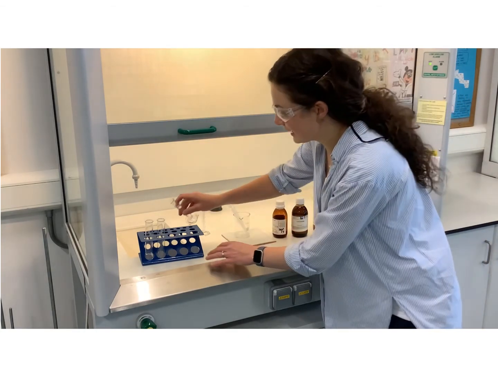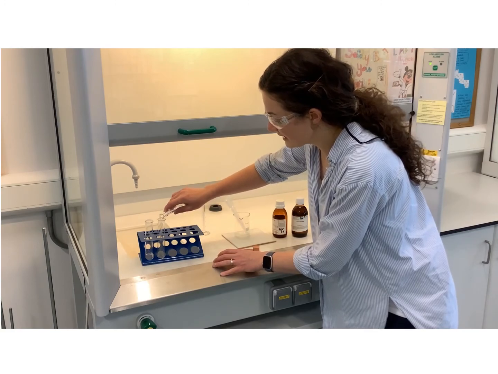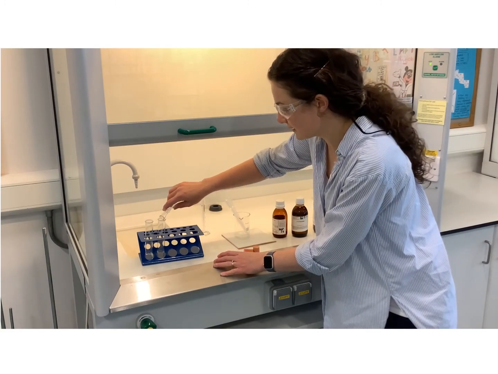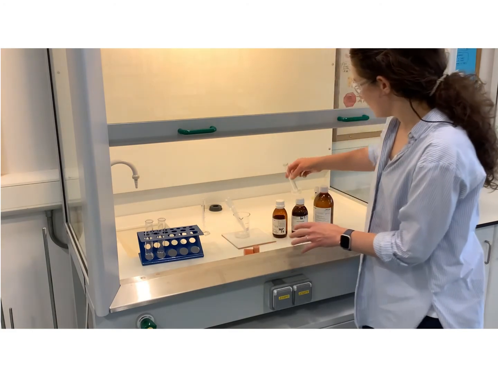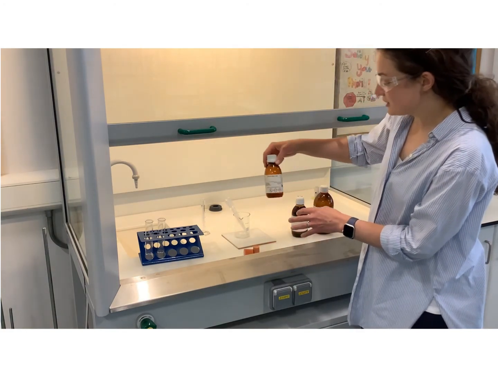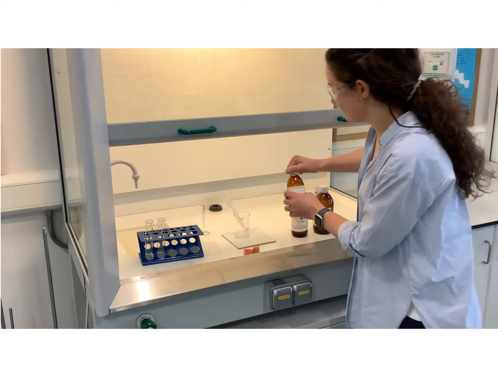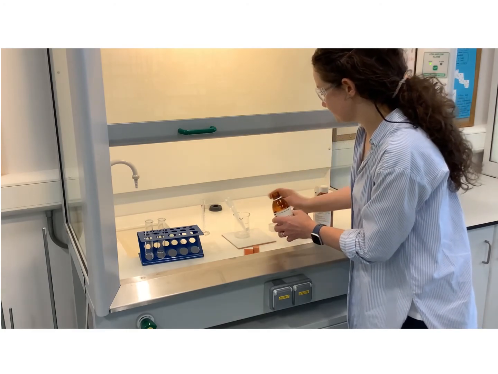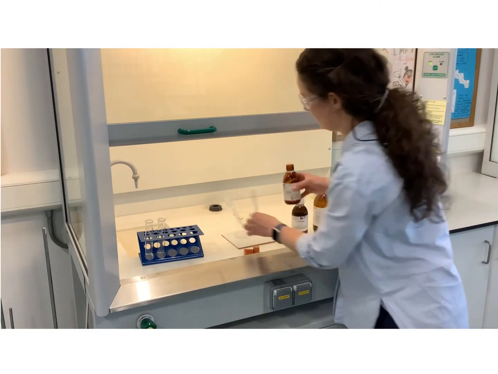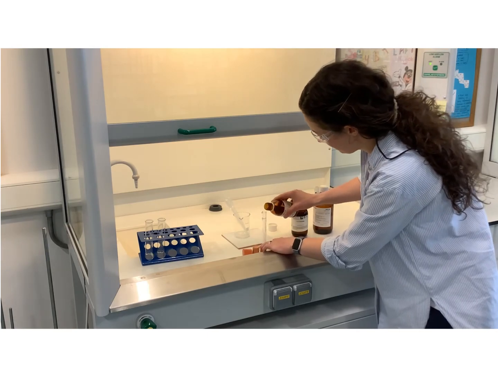And pour that in the second boiling tube. So you can see these are colourless liquids at the minute. Okay. And what we're going to do is add some bromine water. So let's have a look at bromine water.